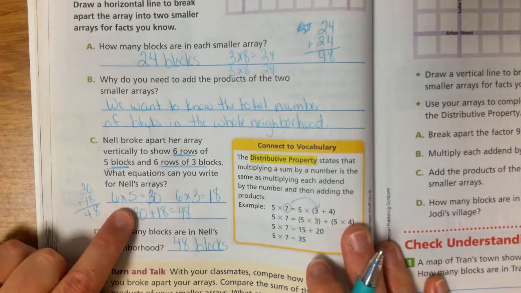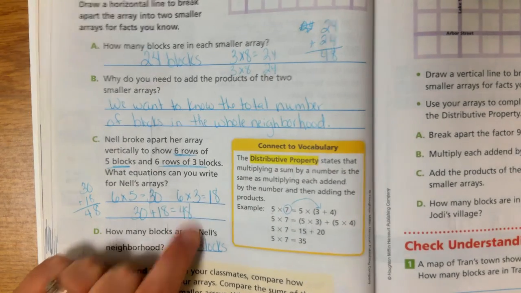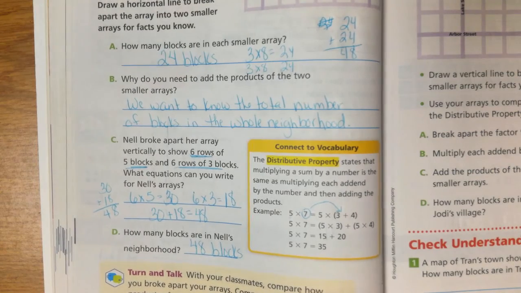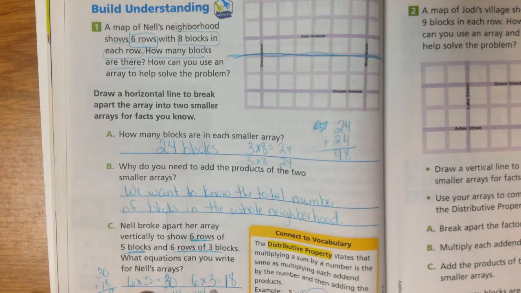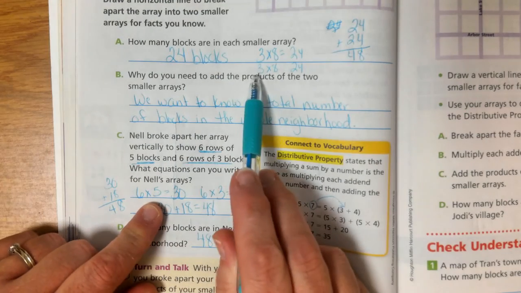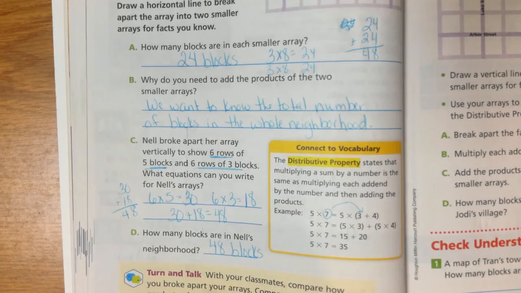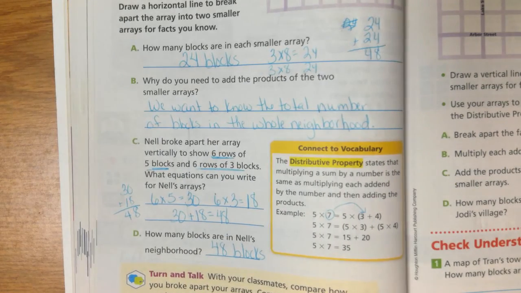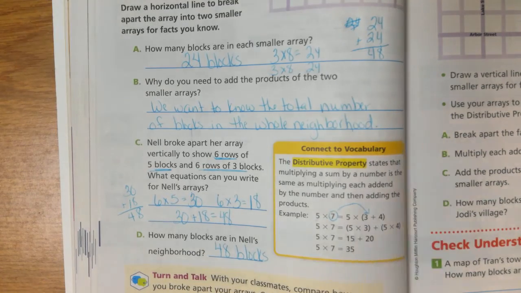She broke it up 6 times 5 and 6 times 3. But notice how we got the same answer. She took her 8 and broke it up into a 5 and a 3. We broke up the 6 into 2 3s. See how we can do that? We can just take the one that makes the most sense to us. Okay?